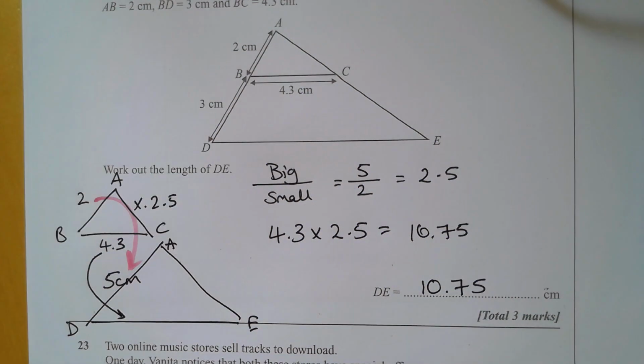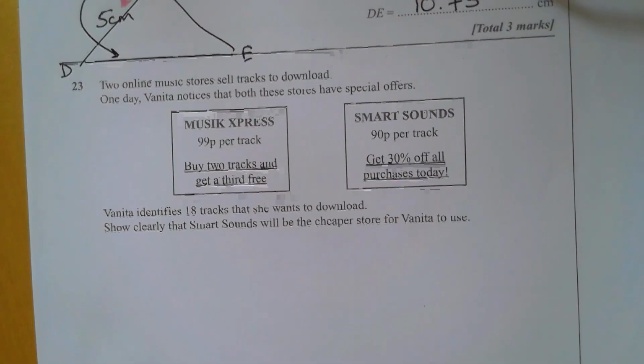And the centimetres is there already. 3 points at the end of the paper. Can't be bad.